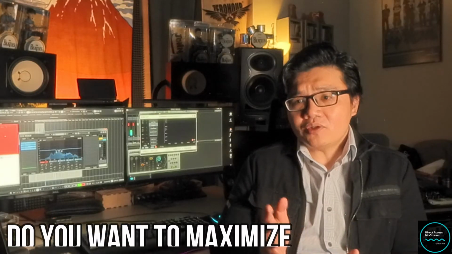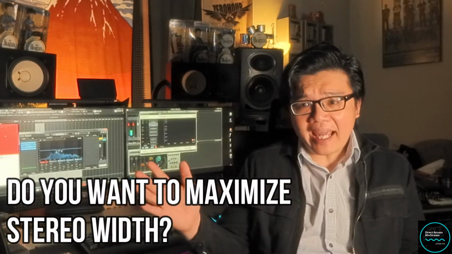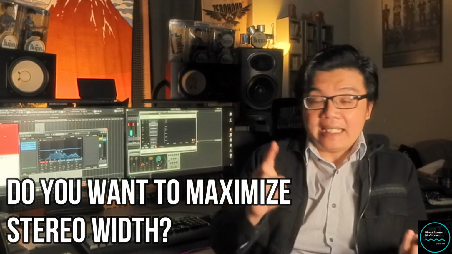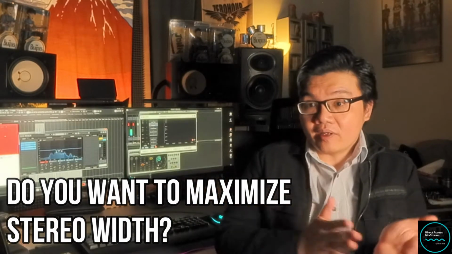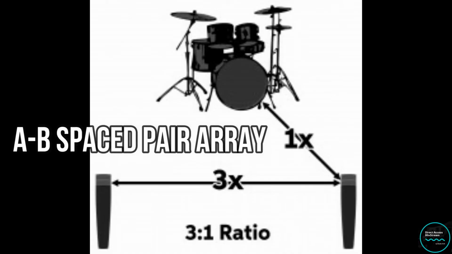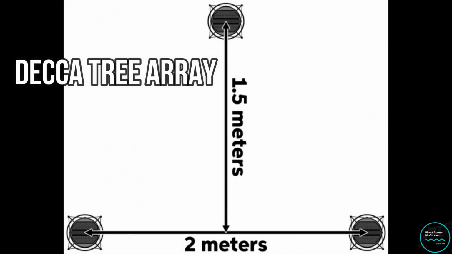Second question, do you want to maximize the stereo width and this whole sense of spaciousness? In this case, you go for a spaced pair, or we refer to it as an AB. If you see a lot of orchestral recordings or ensemble recordings, the classic go-to is the Decca tree.